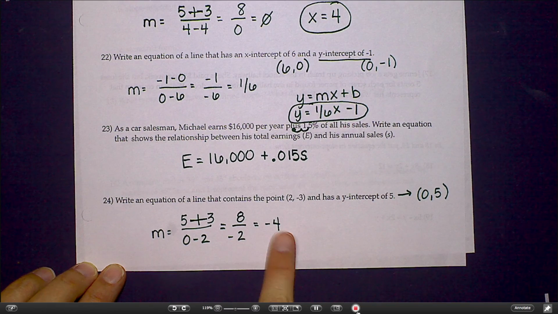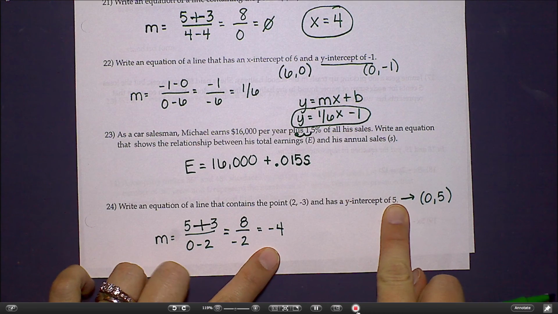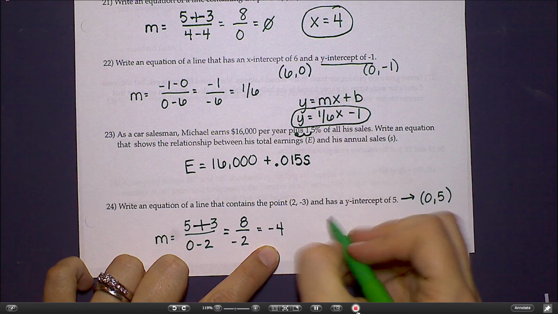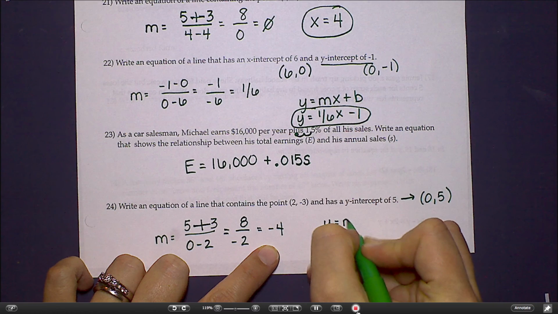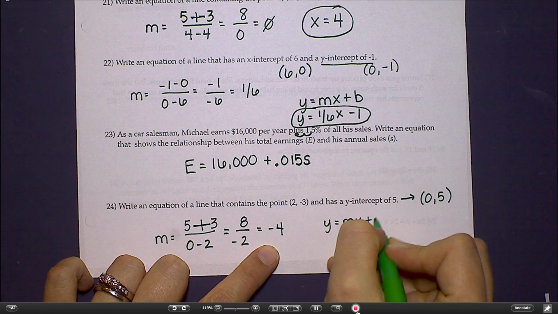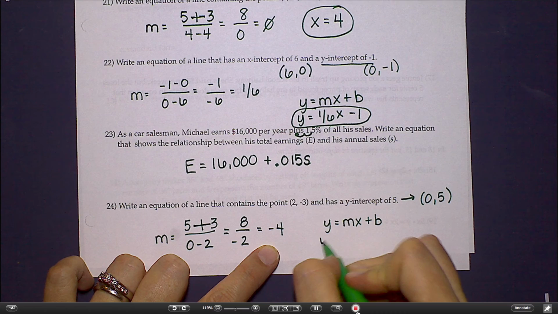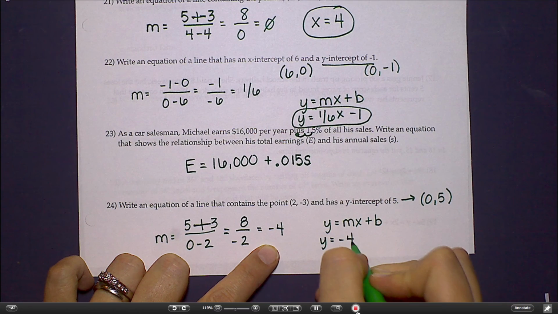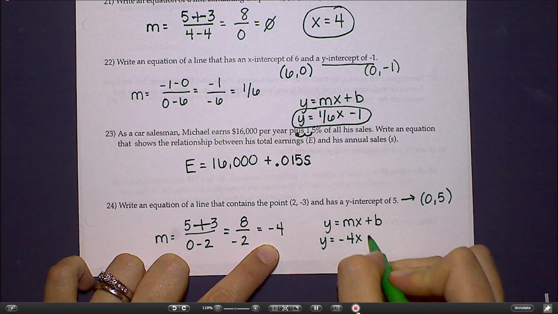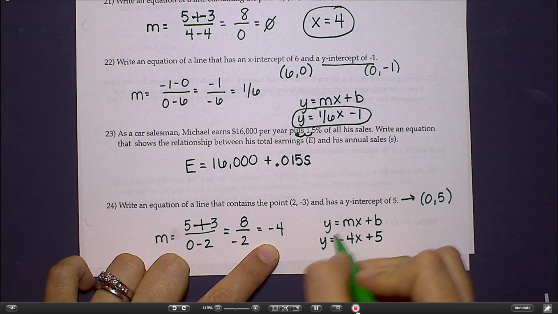So now I have a slope, I have a y-intercept. Just like we did a second ago, I can go straight to slope-intercept form. So y would equal -4x plus the y-intercept would be 5.